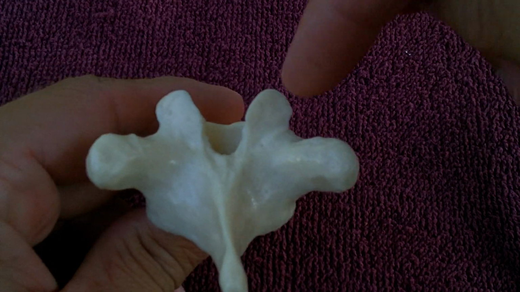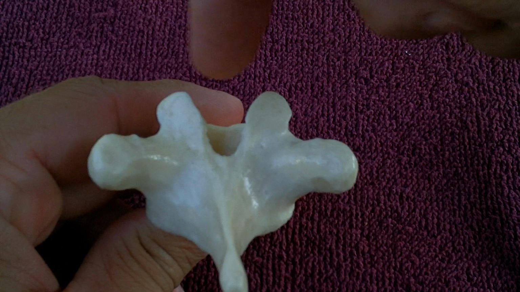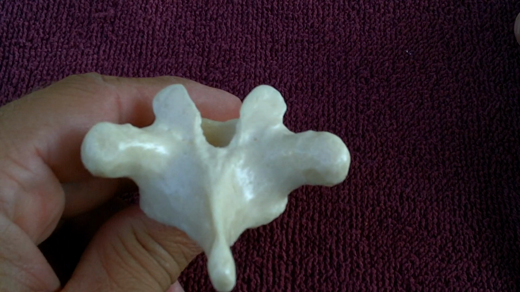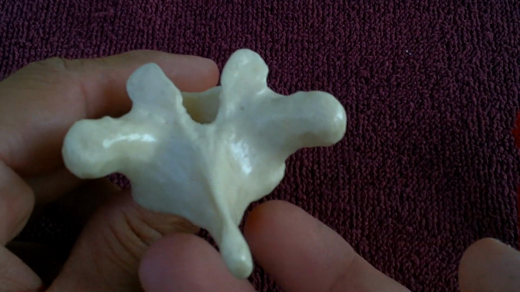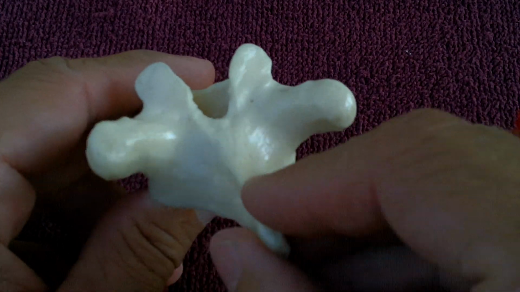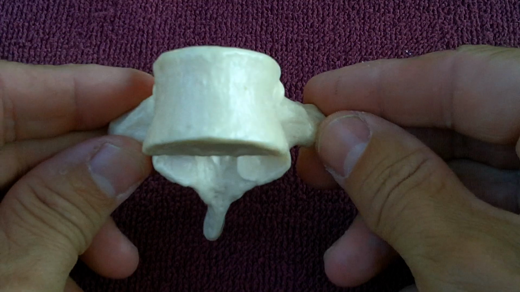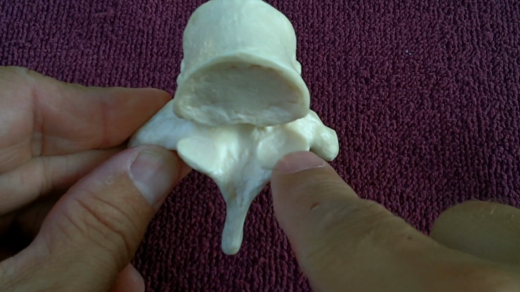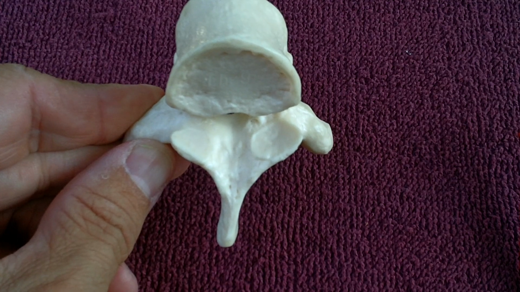Coming off the superior aspect of a typical vertebra, we have two superior articular processes, and the flat part would be the superior articular facet, which is going to articulate with the next vertebra above. And then if I look on the inferior aspect, we'll get a little bit better view. Here, if we look A to P, you'll see on this view I have two inferior articular processes, and again, the flat part is the facet.